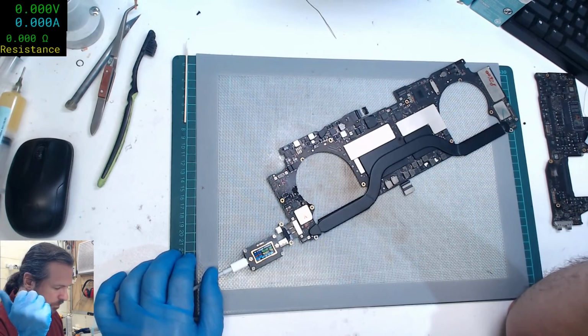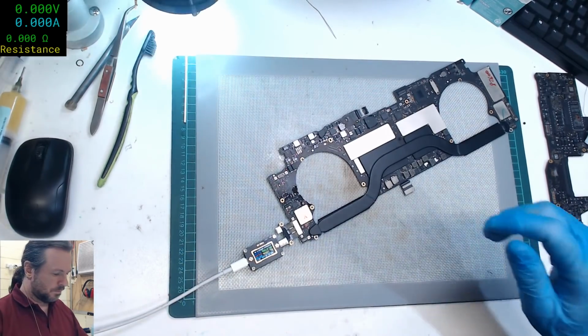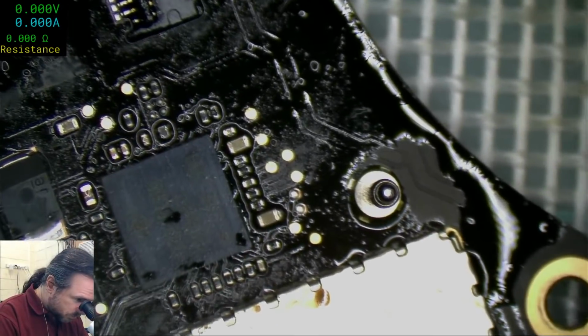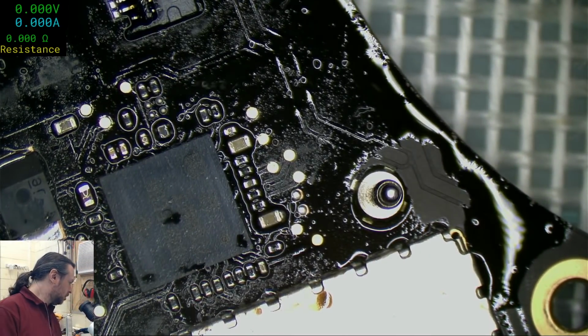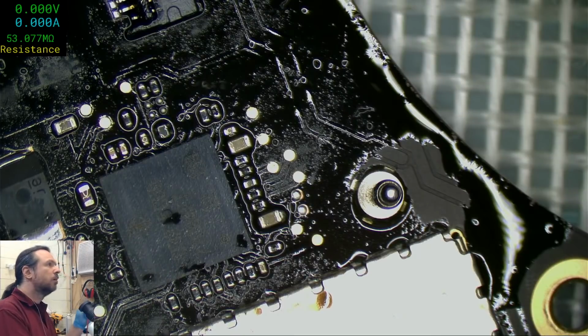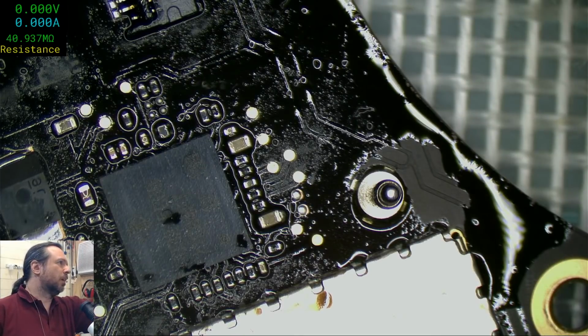Yeah, we're not getting our 20 volts. I have a feeling there's something else amiss on this board.